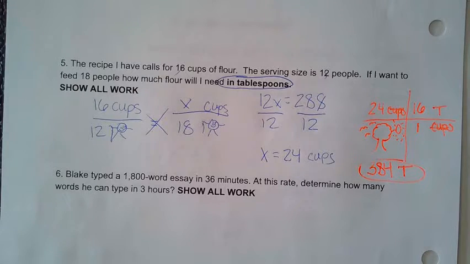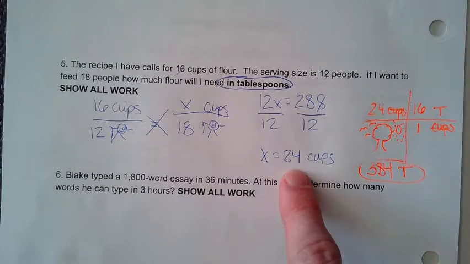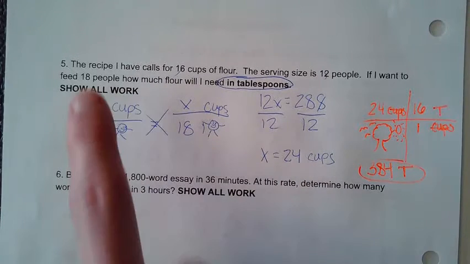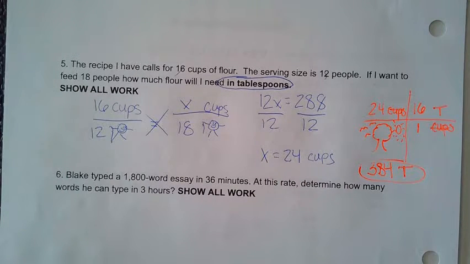So you understand this is a multi-step problem. One, we have to find how many cups for 18 people. The other one is to figure out how many tablespoons it actually is. Give me thumbs up, thumbs down that we understood this one.